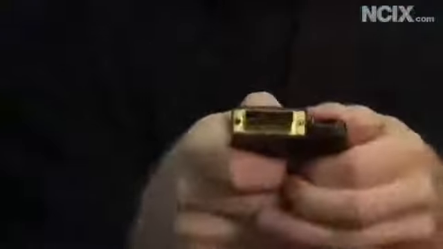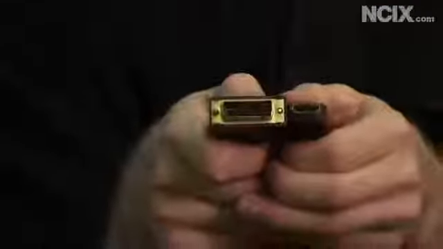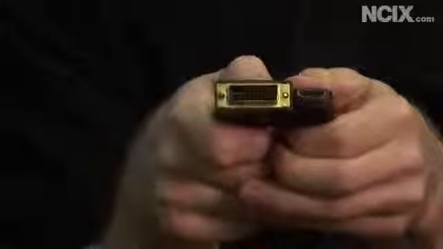One of the other things I love about DVI is how easily it converts to other standards. So the cable I'm holding right now is just a straight DVI to HDMI cable. Yes, it's that simple. They both have 19 pins. They are the same signal.